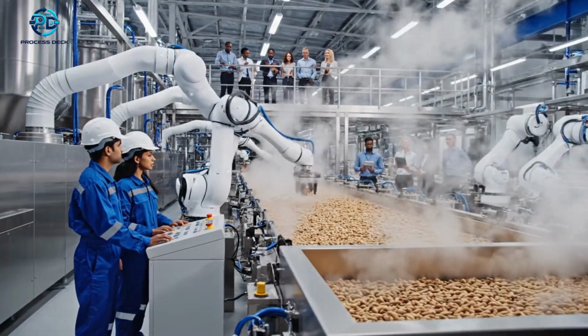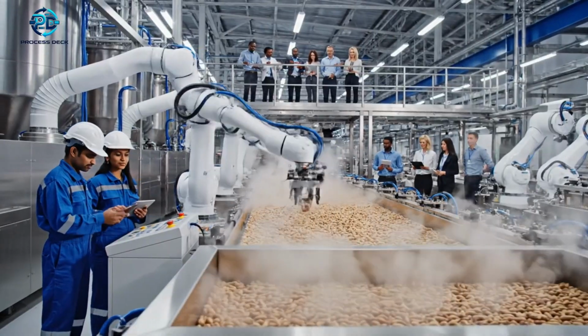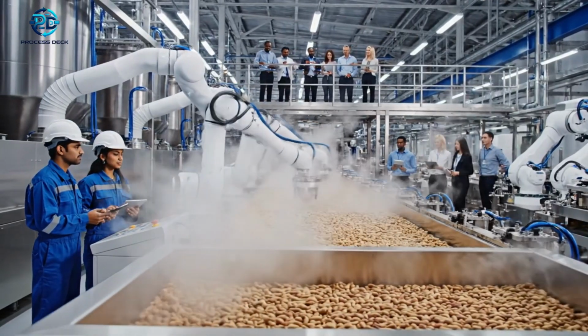Keep an eye on the moisture levels during the cooling cycle. Noted. The robotic sorting arms are performing flawlessly on this batch.